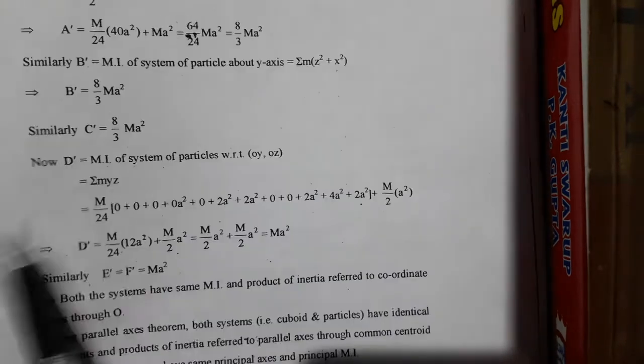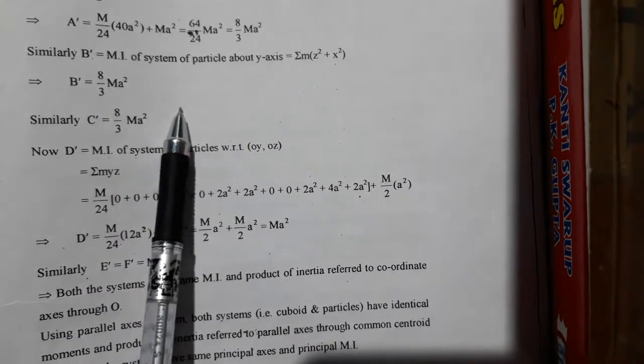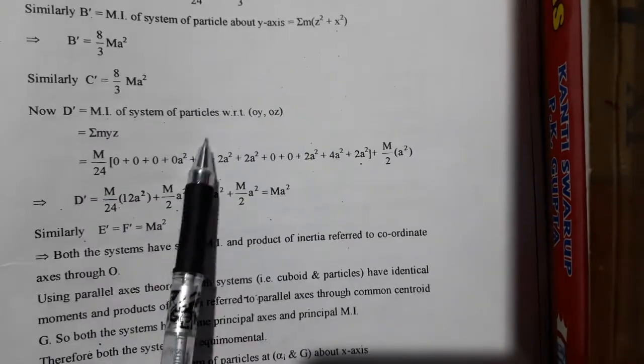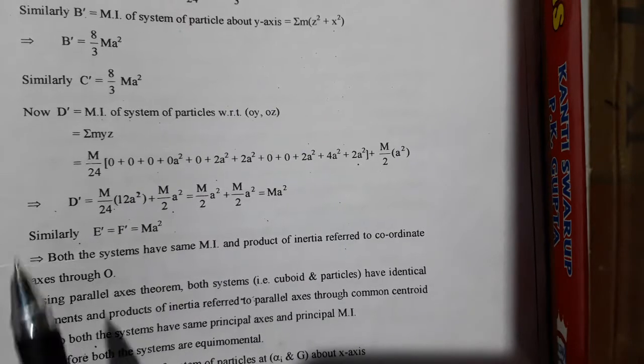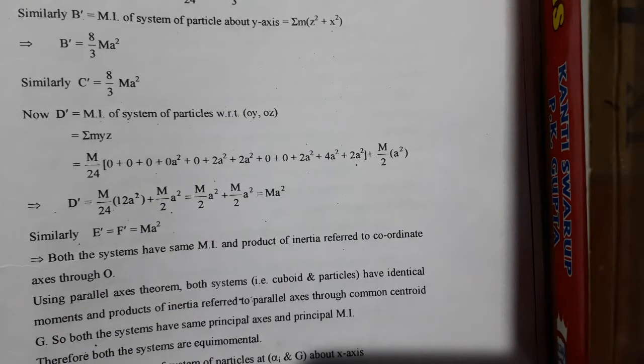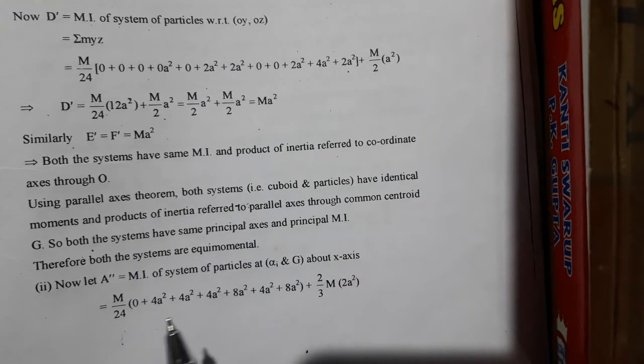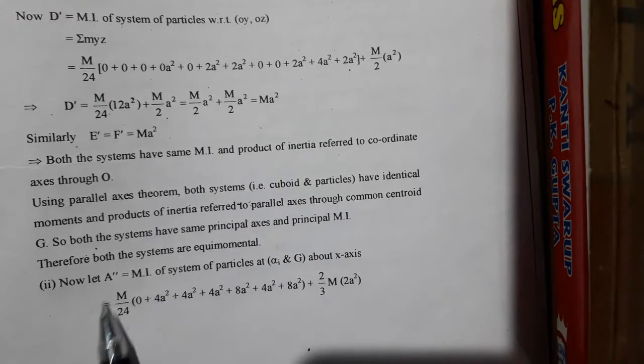In your exam, don't write "similarly B dash is this, similarly C dash is this, similarly D dash is this." Don't write this thing. Don't write "similarly." You have to show it. So you have to prove for all. So in question number 2 also, when they ask only question number 2 in the exam, don't start from here. Don't start from here.